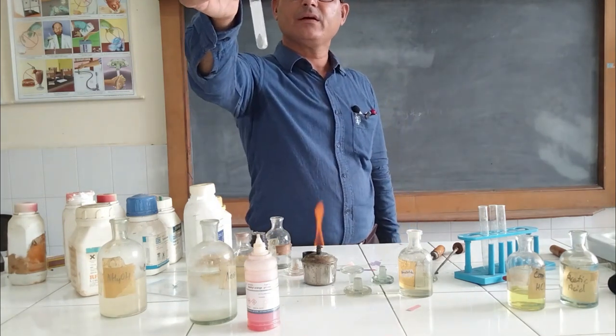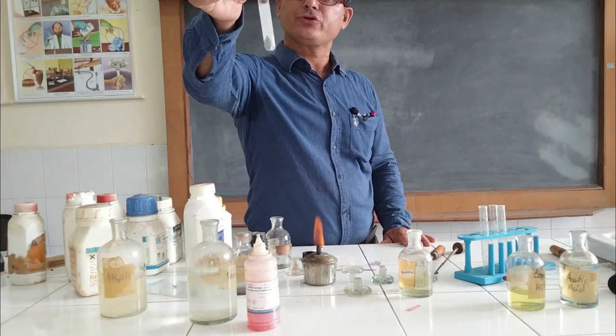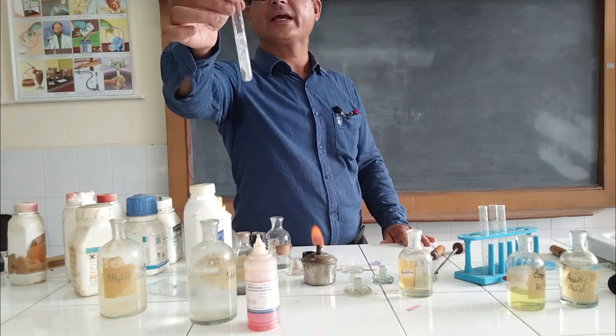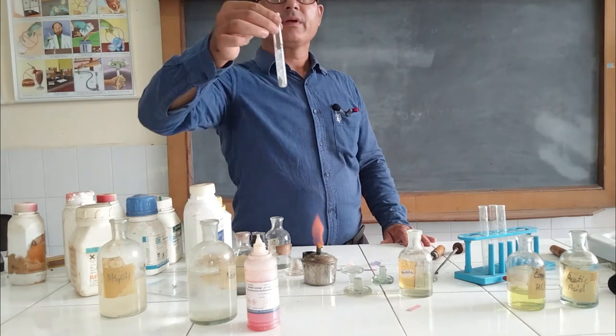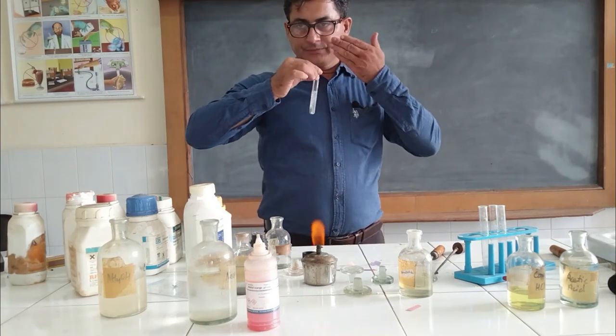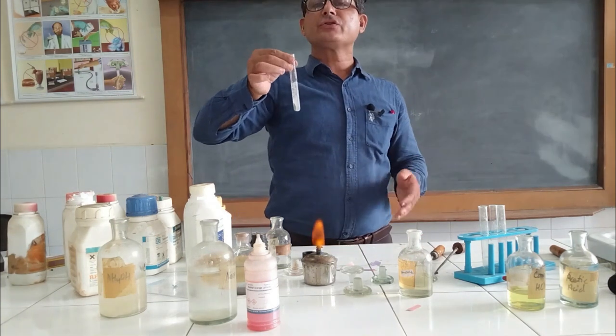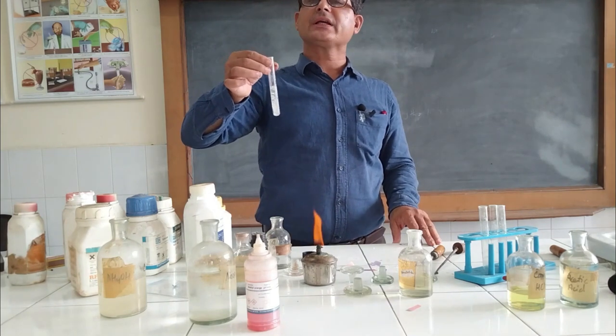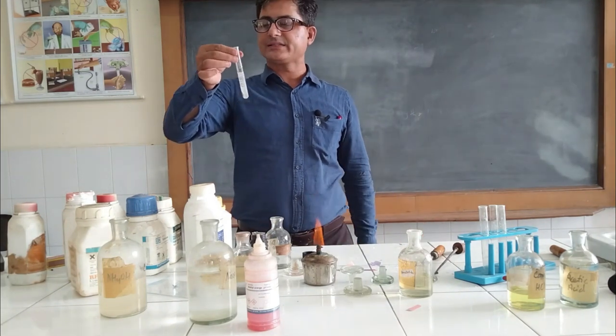So as you can see, when zinc reacts with H2SO4, sulfuric acid, a huge evolution of hydrogen gas. If we smell it, it does not have any smell. So hydrogen is an odorless, colorless gas.